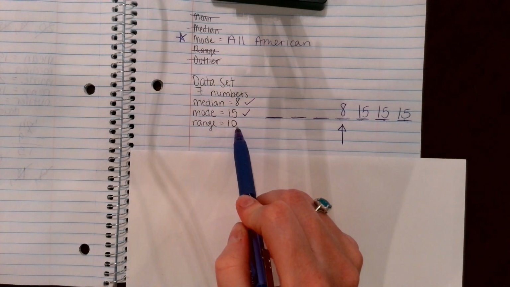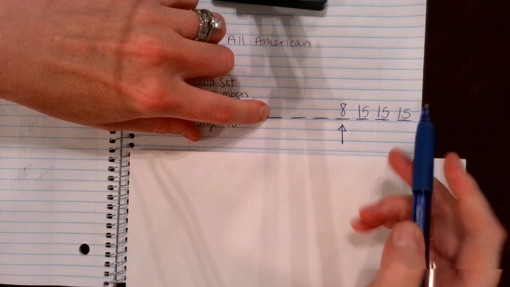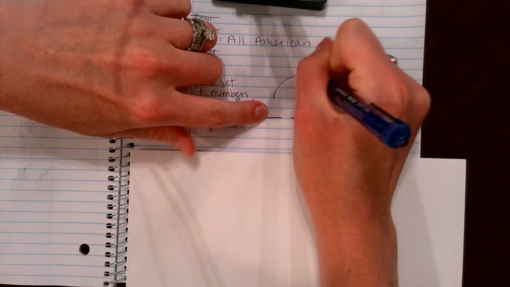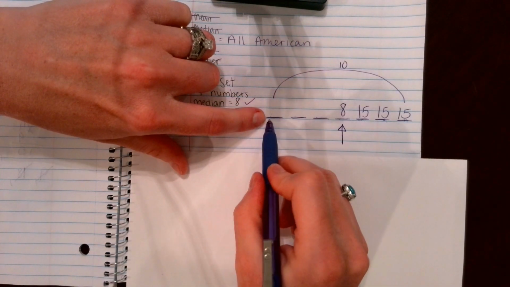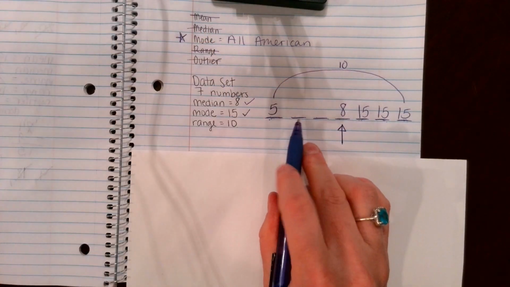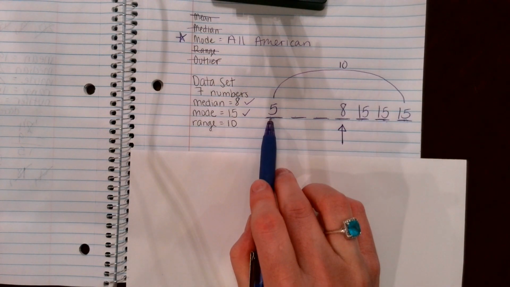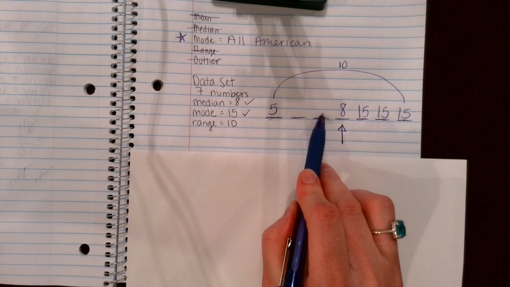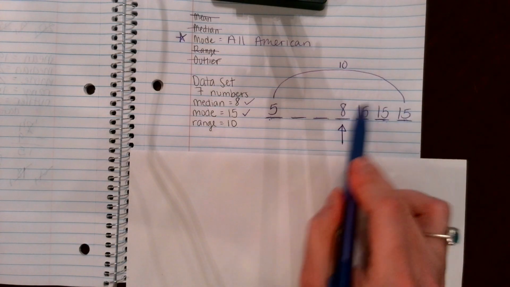How you get the range is you subtract the smallest number from the largest. So the difference between this number and 15 is 10. So that means that this number must be 5. Now, because I have 3 15s, that's my mode, I can just put any number between 5 and 8 here. I could put a 5 and an 8 because my mode would still be 15.